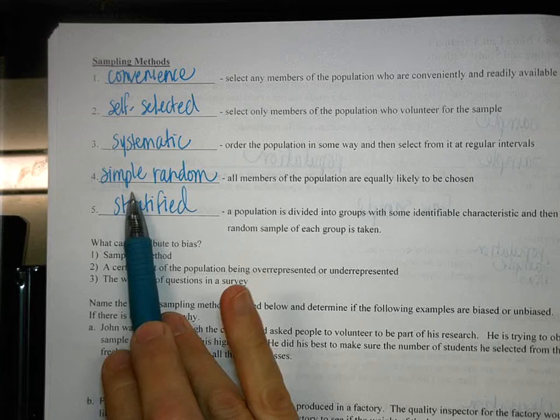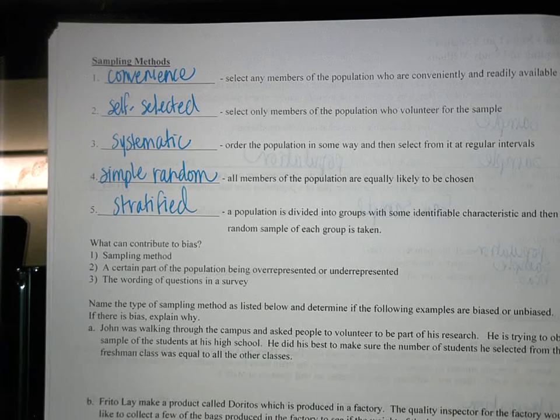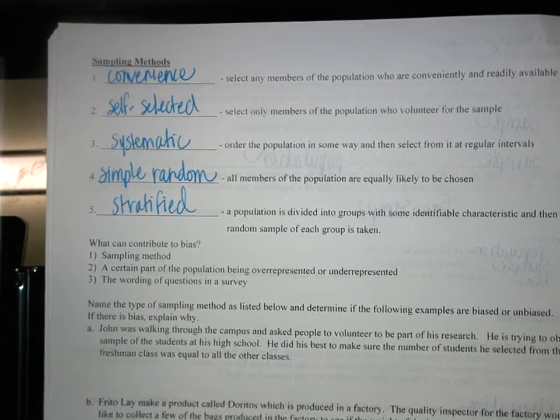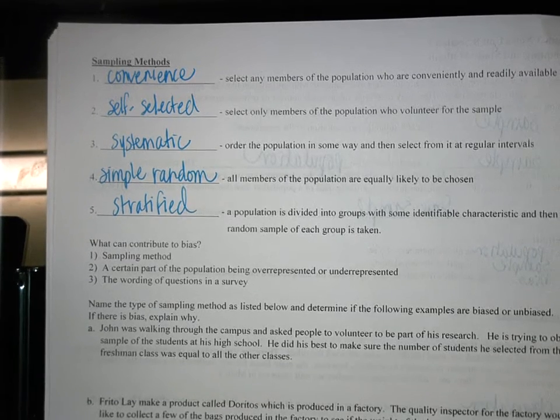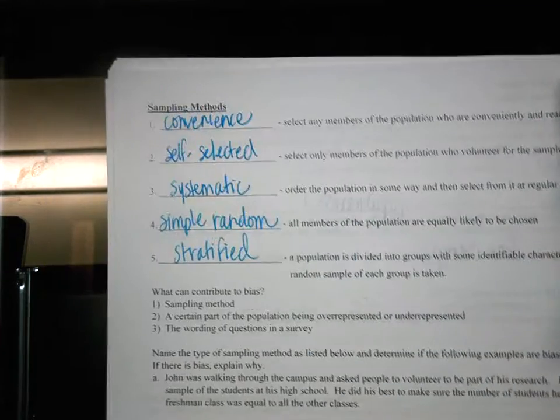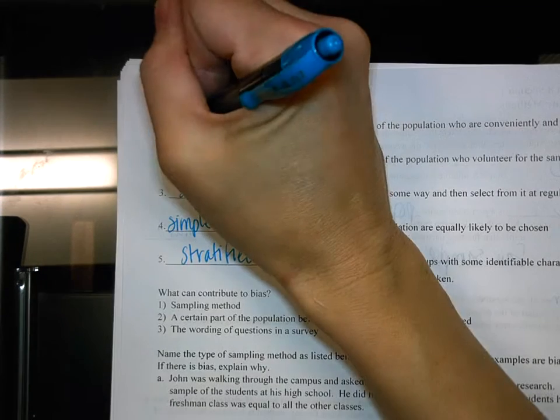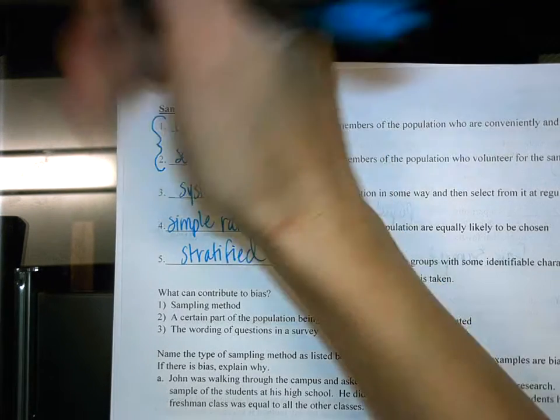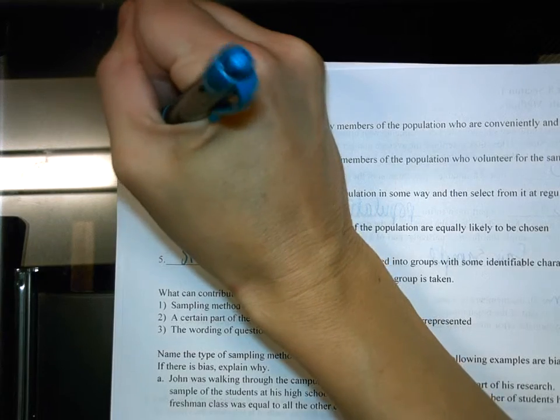Simple, yes, simple random. Okay, so there are a couple methods here that are biased, and then there's some that are not. Which ones do you think are probably biased? Systematic. Self-selected. These two are biased.